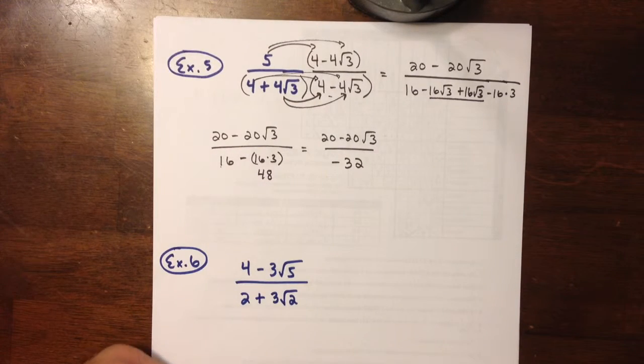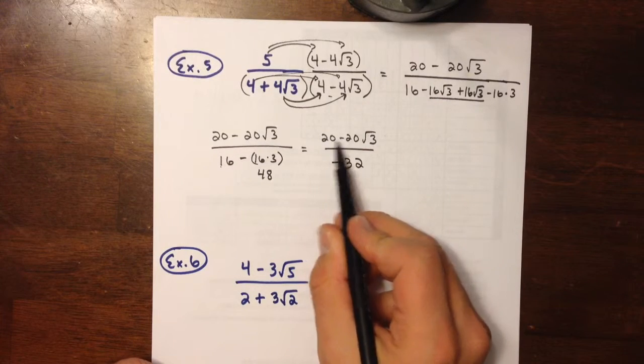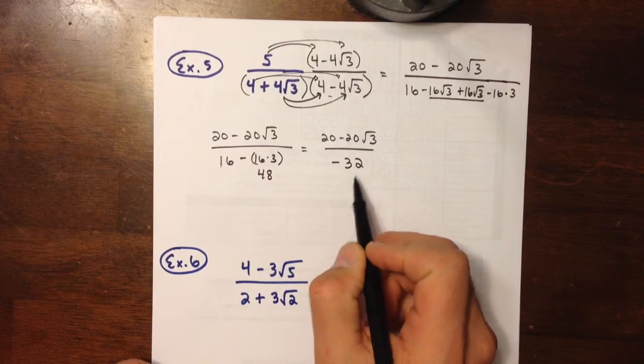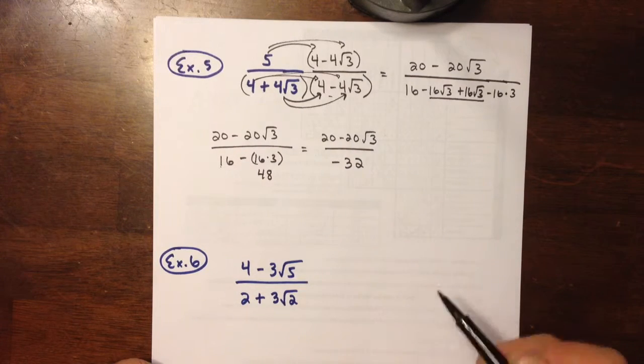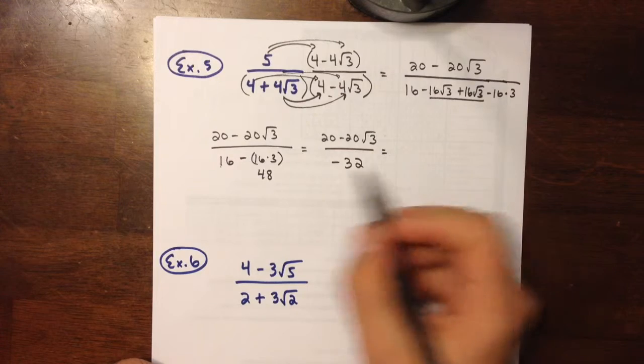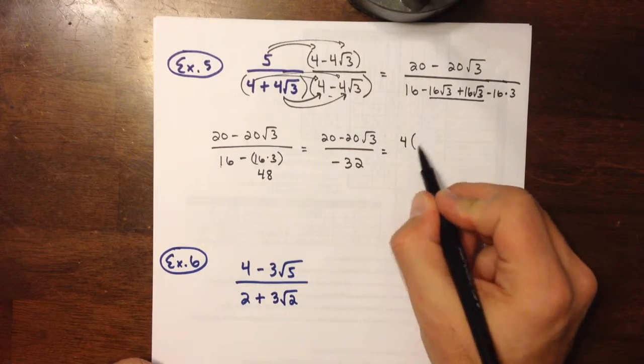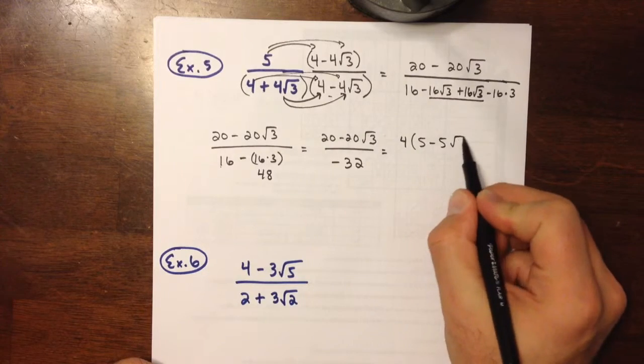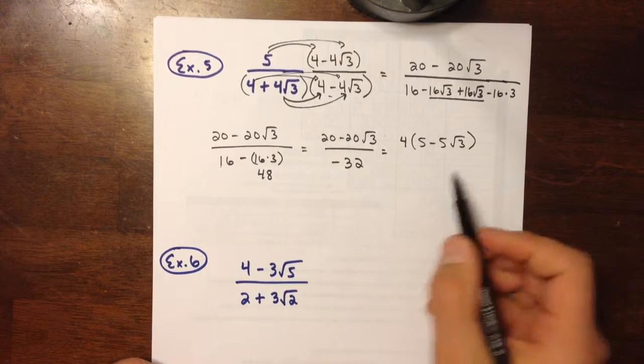Now, it may seem like we're completely finished, but I see that I can factor out a 4 out of the 20, both of the 20s, and 4 also goes into negative 32. So if you want to simplify this completely, we need to pull out a 4 out of both of those. So divide both of those by 4.